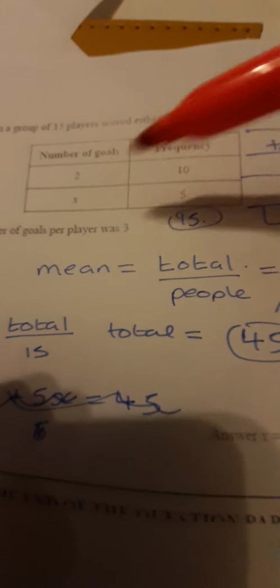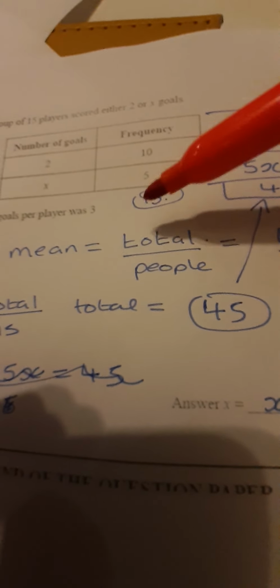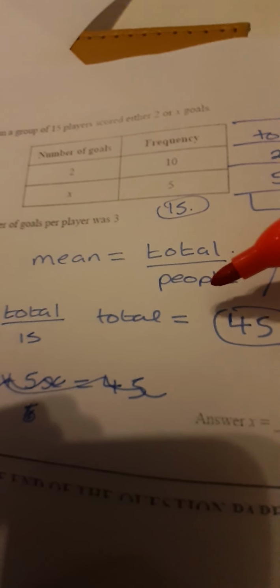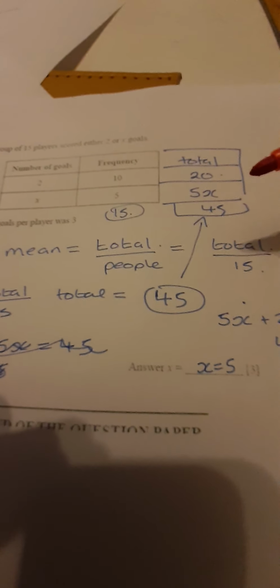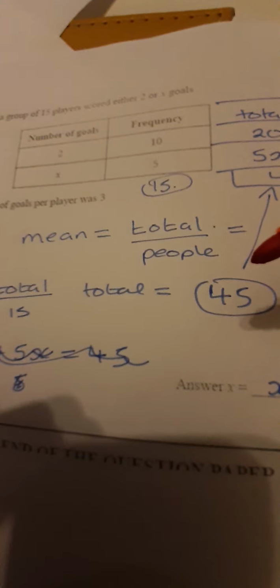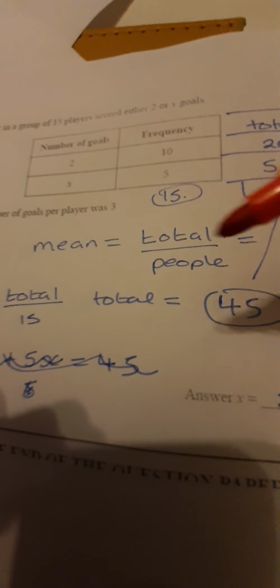Number 27. This is quite a tricky question, so please don't be worried if you got this wrong. You know that when you're finding the mean, you have this column, you have the frequency, and you work out the totals, and then you divide the totals by the frequency, the number of people. The mean is the total divided by the number of people. Now, what we also did was we talked about how you can work out the total. The total is the mean multiplied by the number of people.